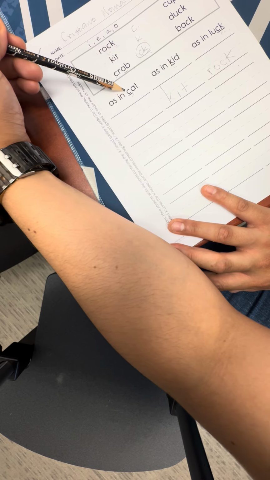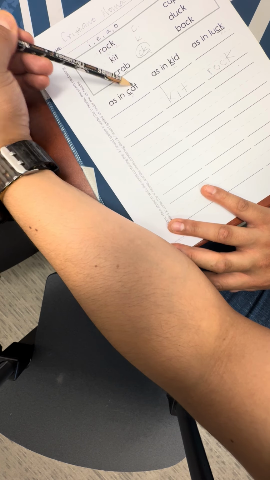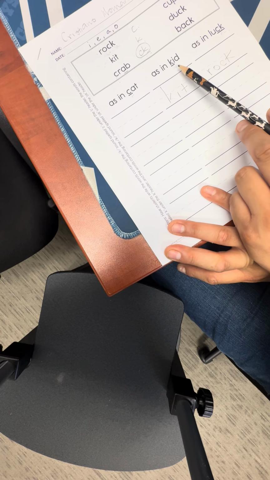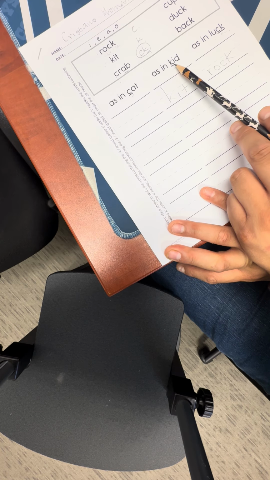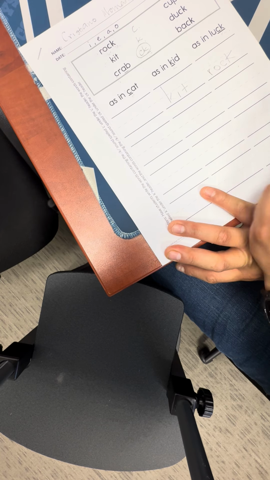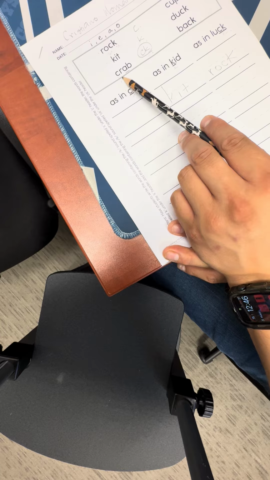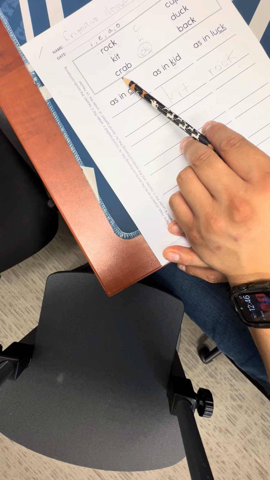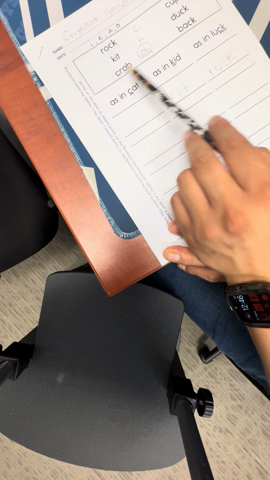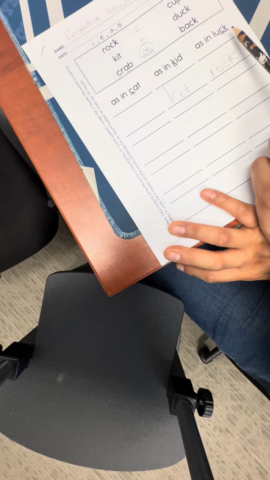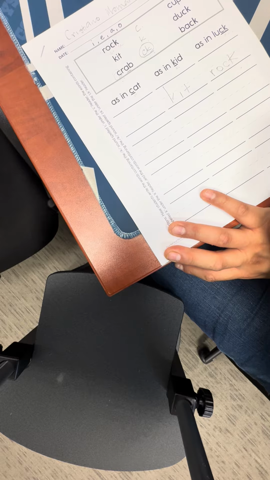Notice how the k sound is at the beginning. Is it like kid? Notice how the k sound is at the beginning, but we're not using the letter C, we're using the letter K. What letter do we have in the word crab? C, correct.